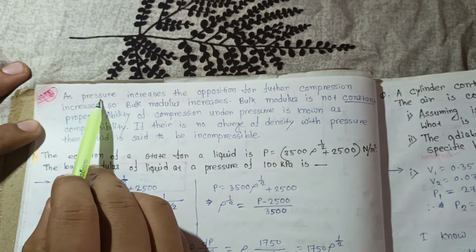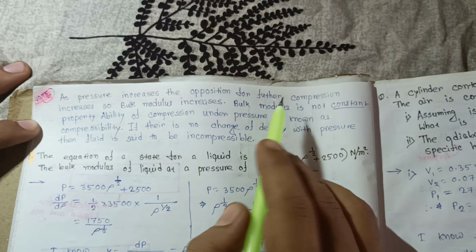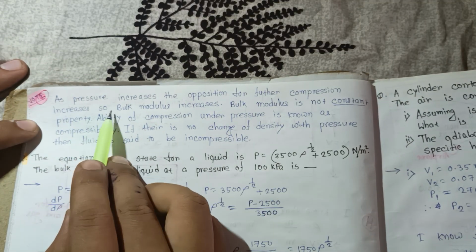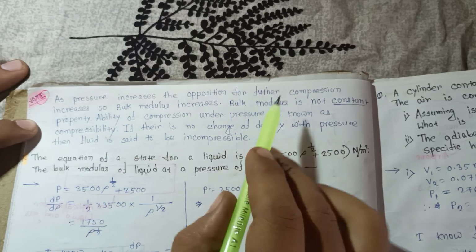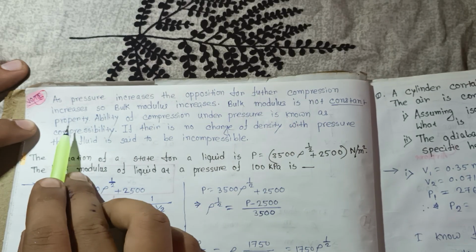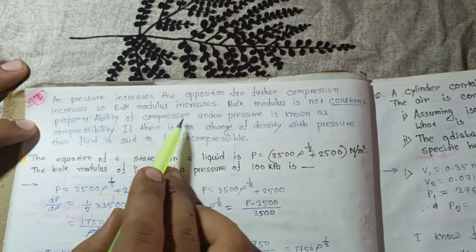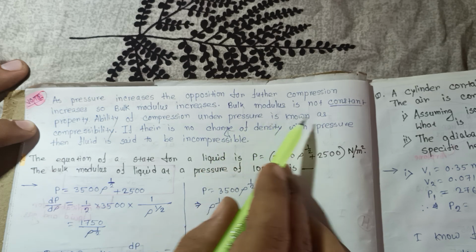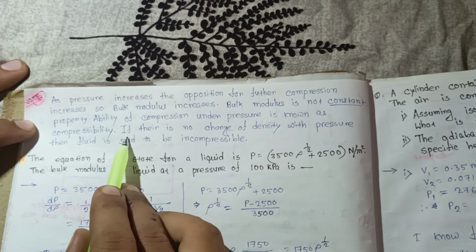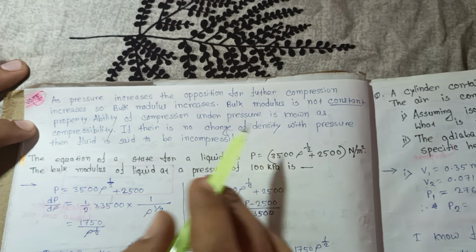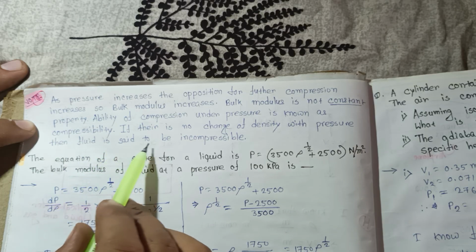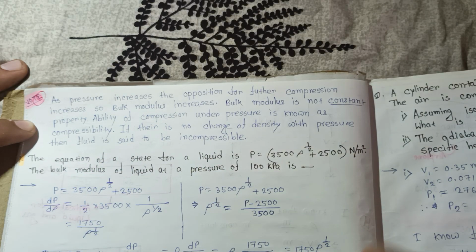As pressure increases, the opposition to further compression increases. So bulk modulus increases. Bulk modulus is not a constant property. The ability of compression under pressure is known as compressibility. If there is no change of density with pressure, then the fluid is said to be incompressible, okay.